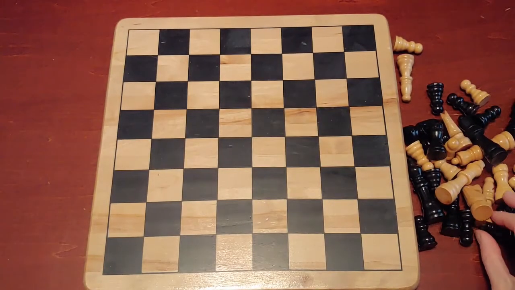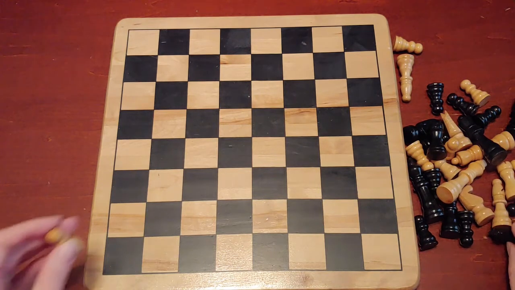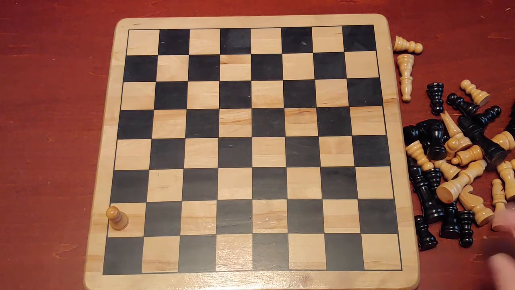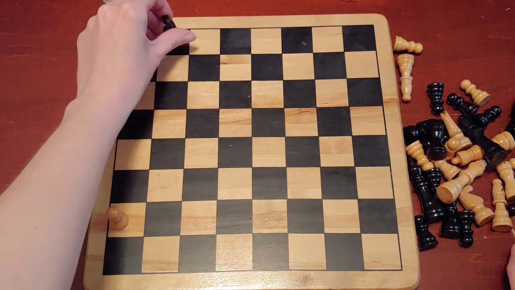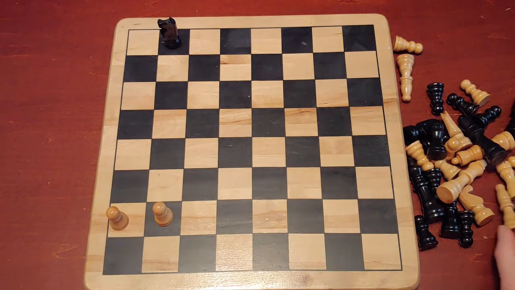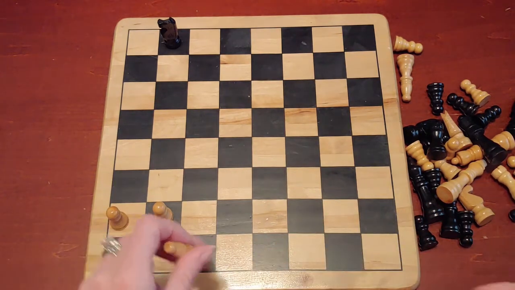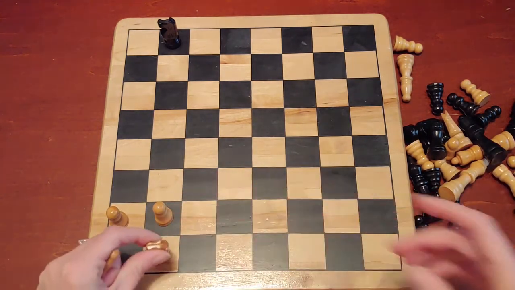Modern-day chess can trace its origins to the ancient Indian game of Chaturanga. It was first recorded around the 6th century AD. Today, I'm going to be showing you how to play modern chess.